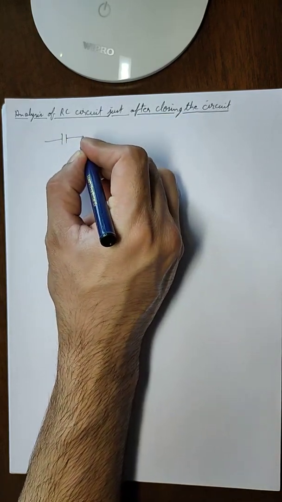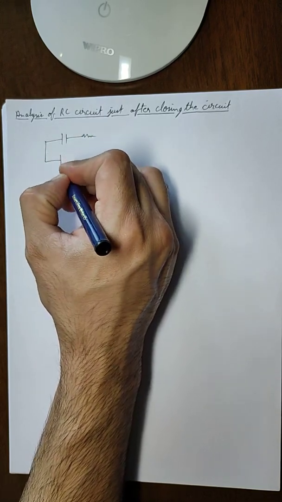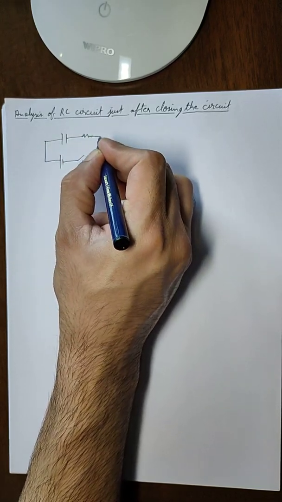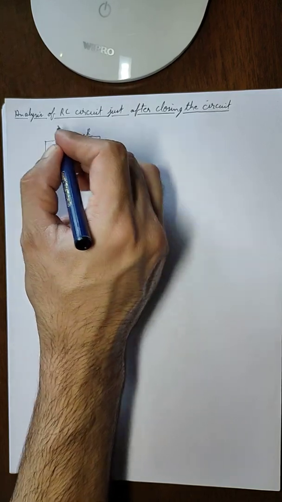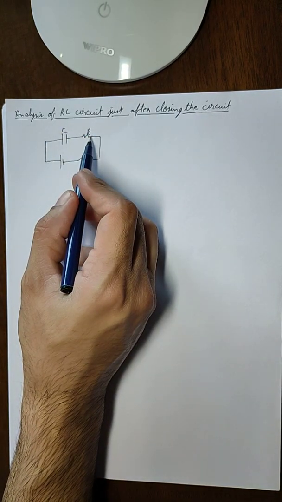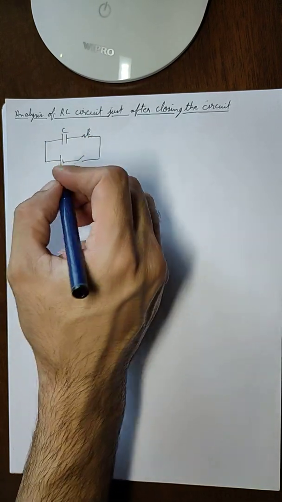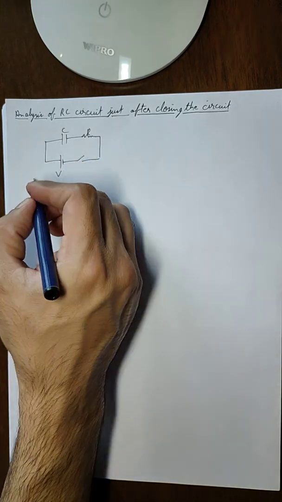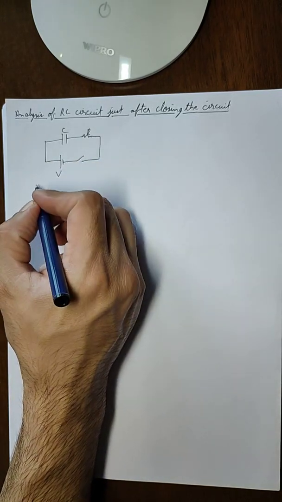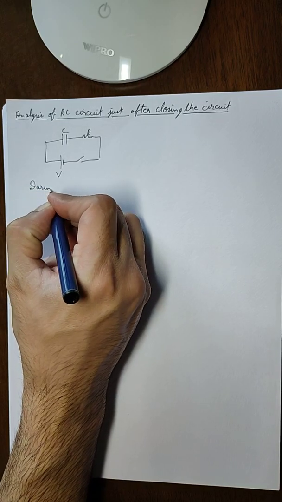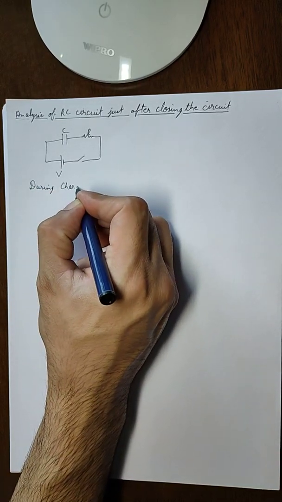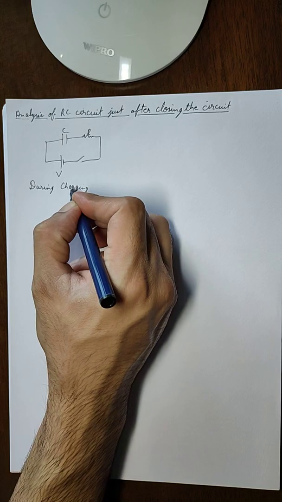So suppose we have this circuit, we have an uncharged capacitor connected to a battery through a resistor and the battery has potential V. Then as soon as the switch is closed, the capacitor starts charging. So this will be during charging.